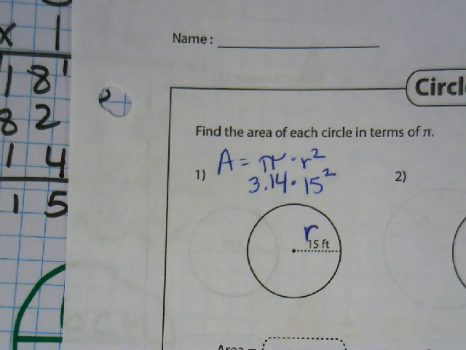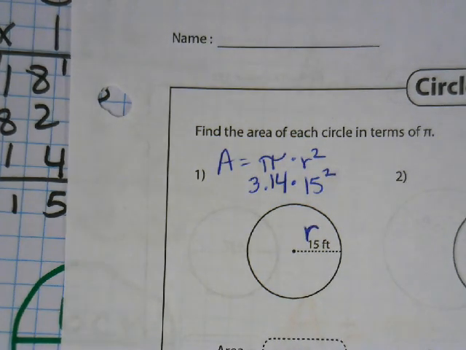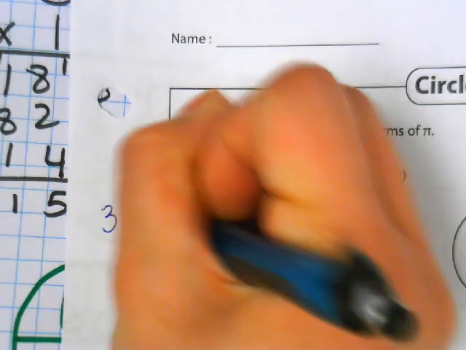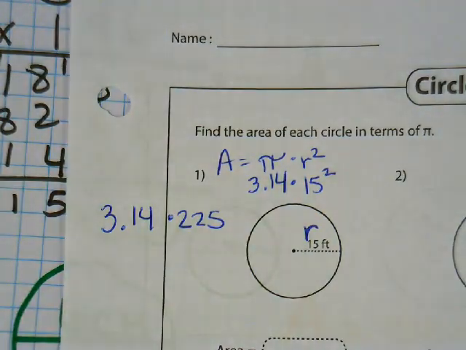15 squared. 15 times 15. 125, right? What is it? Not 125. Not 205. 225. If 10 times 10 is 100, 15 times 15 has to be more than 100, just by using common sense. Okay. Yeah, you're right. 15 times 15, 225. Oh, I timed it by 2.